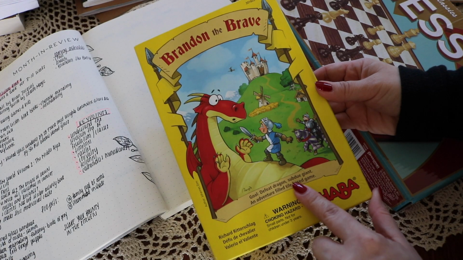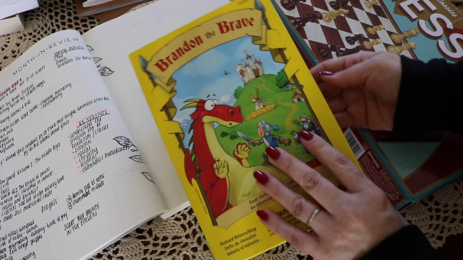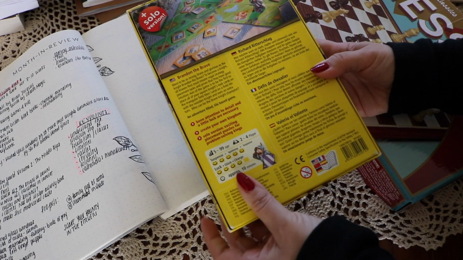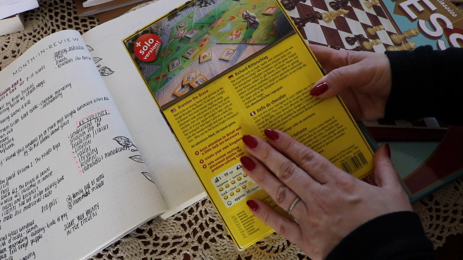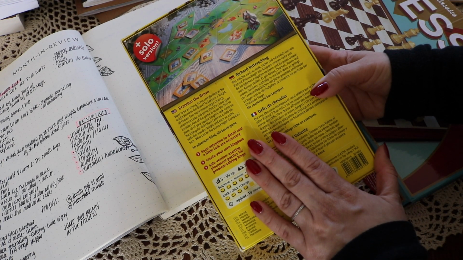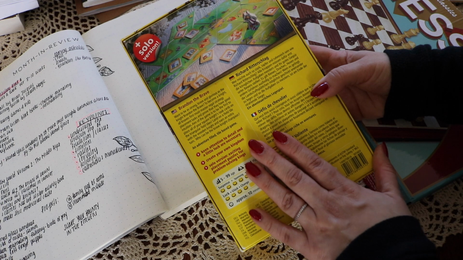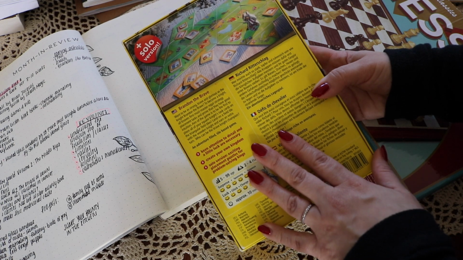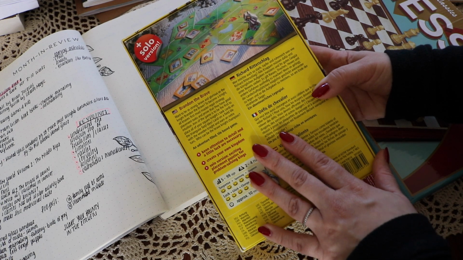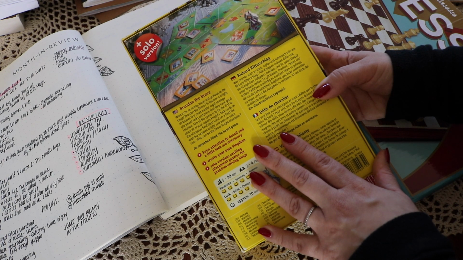Brandon the Brave by How About Toys. This is an adventure-filled introductory tile-laying game for children. It's a combination of strategy, luck, placement, puzzles for problem solving. So the players are trying to complete various heroic deeds by matching different colored areas on the tiles.